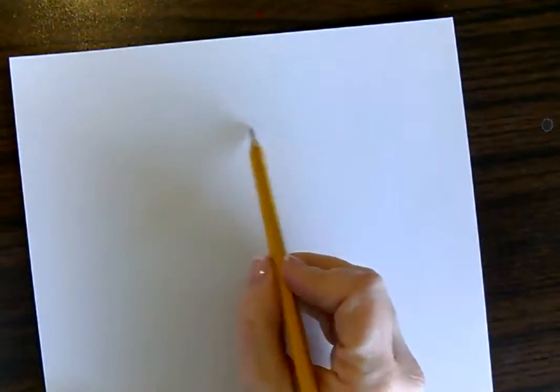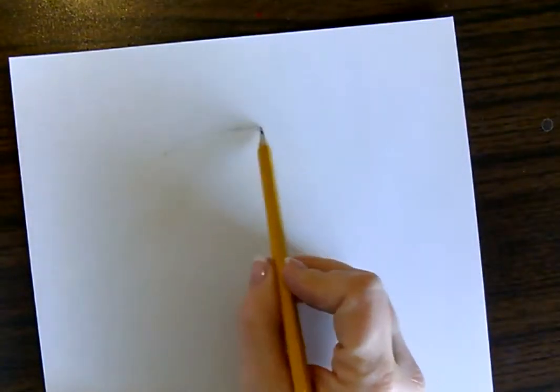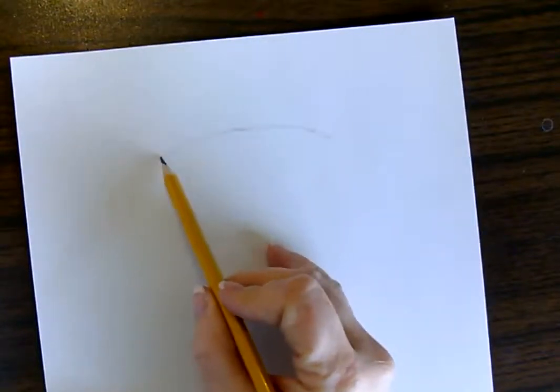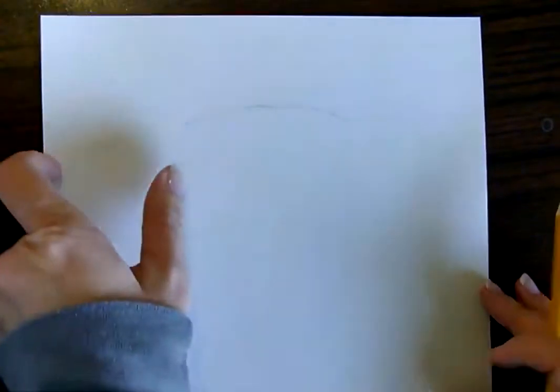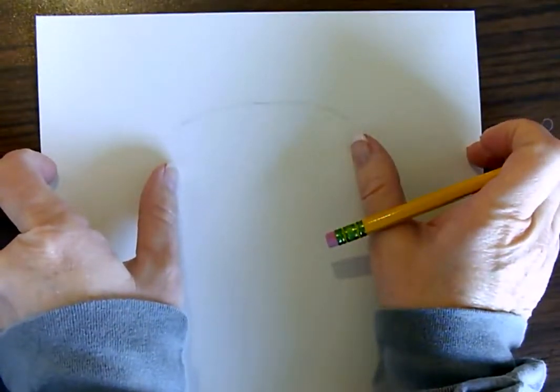Okay? So on your paper, about 2 inches down from the top, you are going to sketch, don't do it, just watch. You're going to sketch a slight curved line. It doesn't go all the way to the sides, and it's not a big hill. Very slight curved line. Try not to erase everything we draw. Remember, we're going to go back and make these lines darker that we need. So you need to be drawing light, light, light.